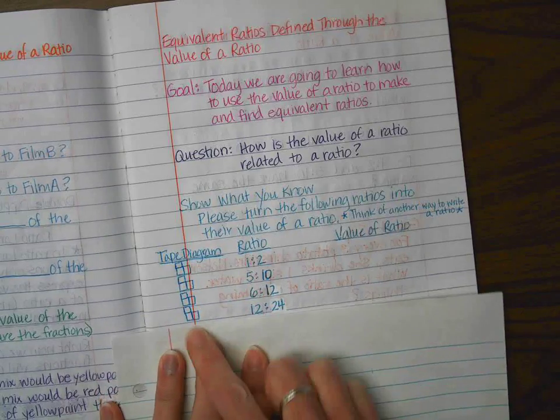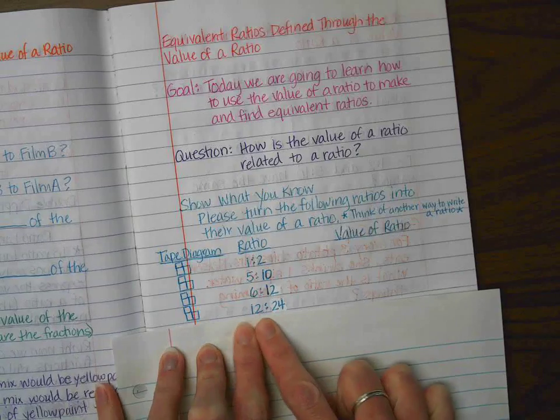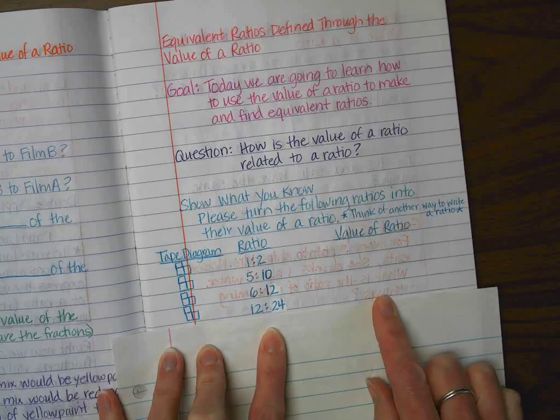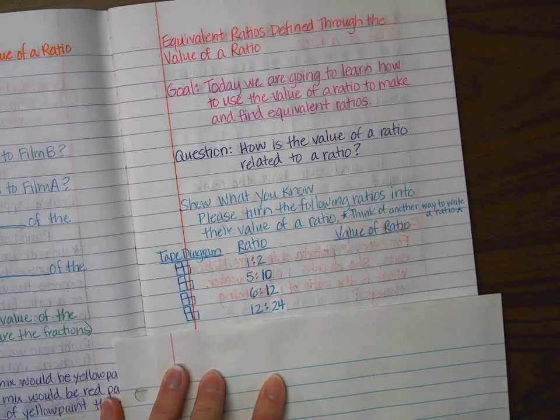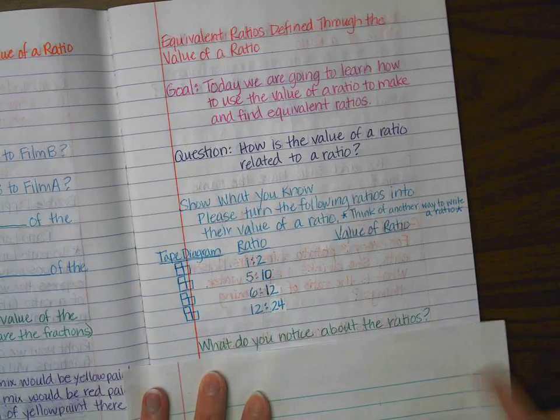And the last one, here's your tape diagram. Here is your ratio, 12 to 24. What is the value of the ratio? All right, hopefully you all can figure that out because this is a review, and you should know that because we covered it. I'm going to zoom it back out so that you can see. We will have the answers to those on the board tomorrow.